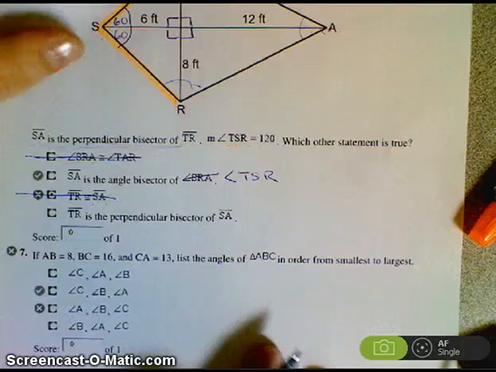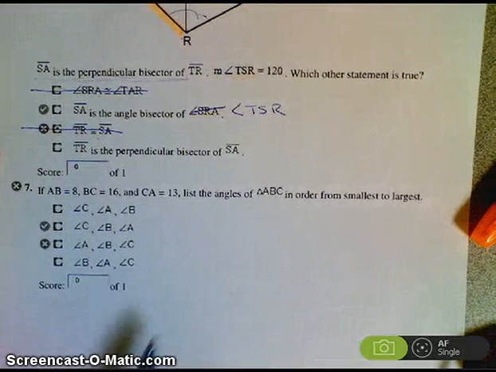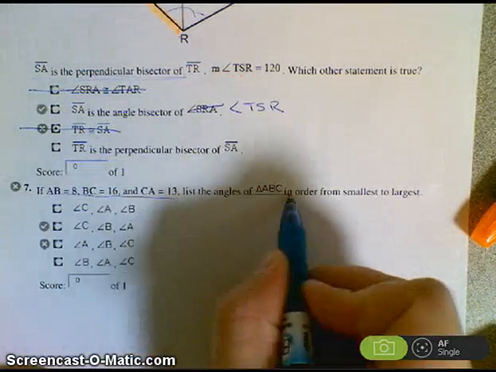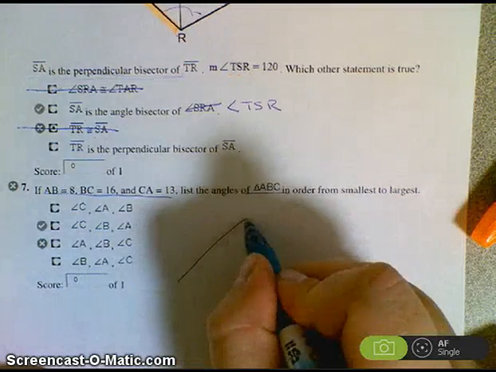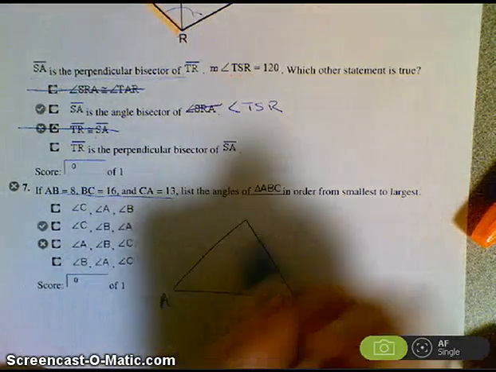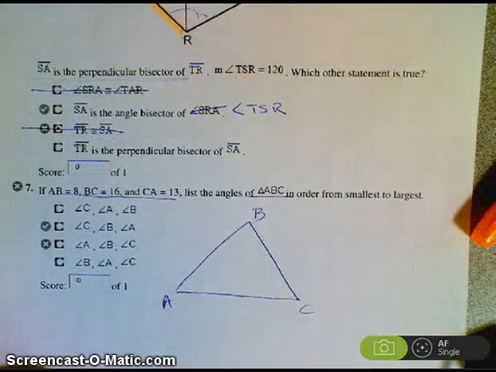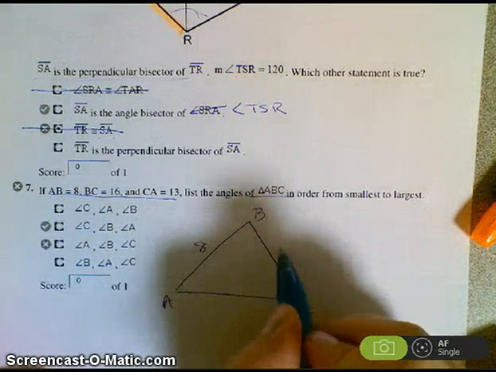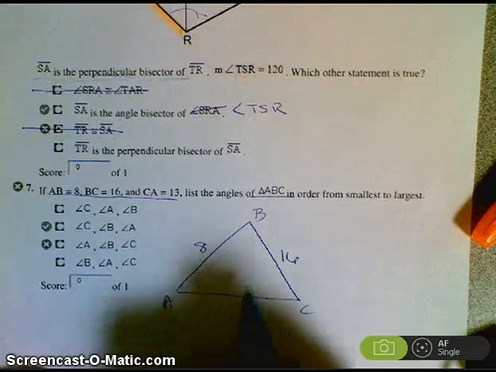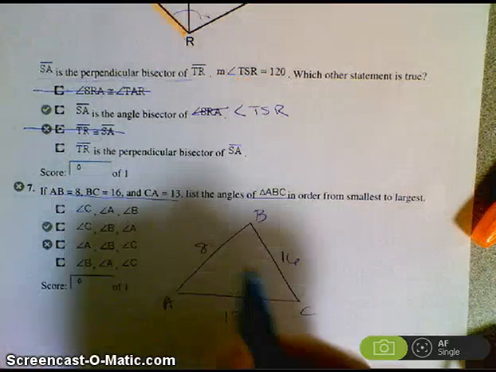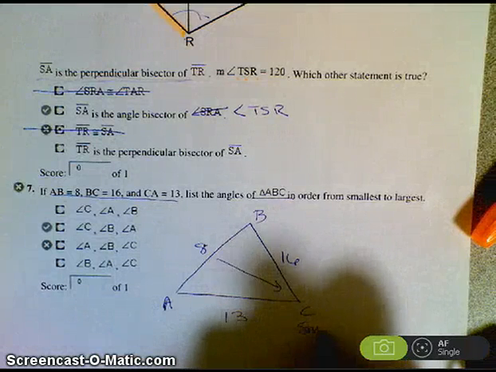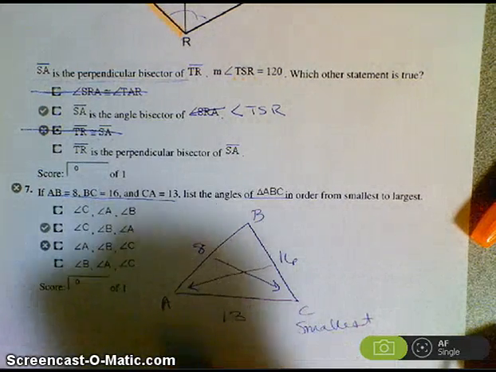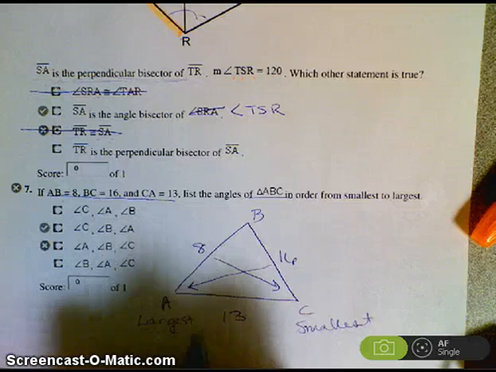For number 7, this is a question that you struggled with a bunch, and it appeared like 2 or 3 times. When you're given a list of sides and triangle ABC, please make sure you draw it. So A, B, C, and label the sides that it gives you. A to B is 8, B to C is 16, and C to A is 13. Across from the smallest side is going to be your smallest angle. Across from your largest side is going to be your largest angle.